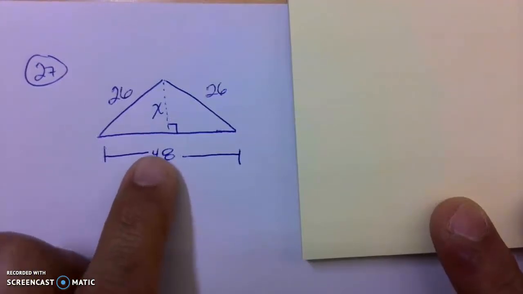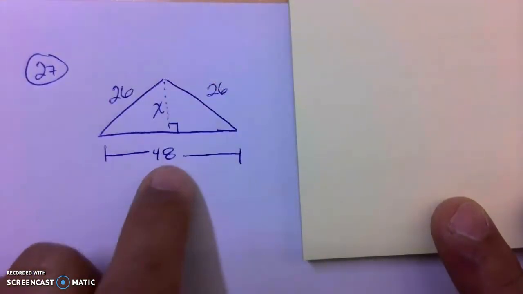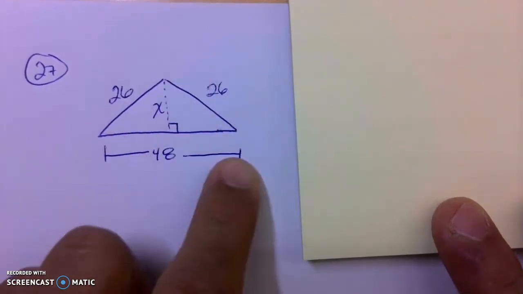Okay, I'm going to do number 27 here. We're going to figure out this x value here. We've got some information. 26, 26 looks like an isosceles triangle, the big guy here.